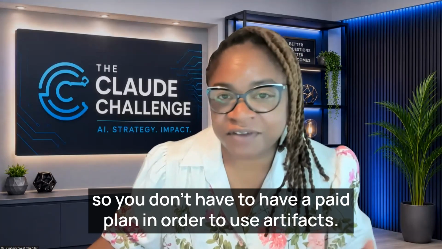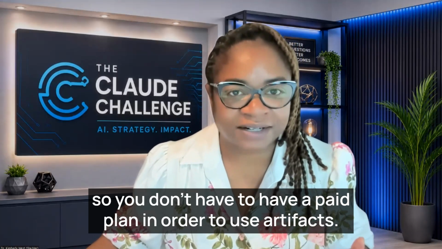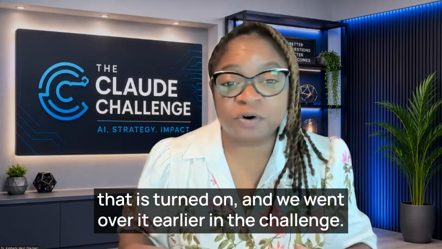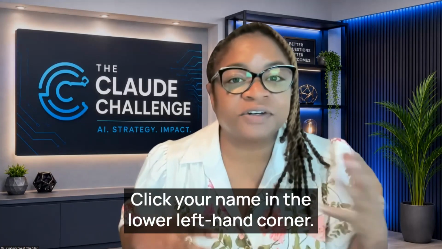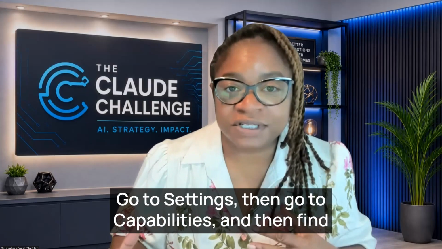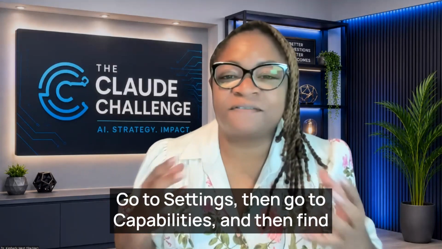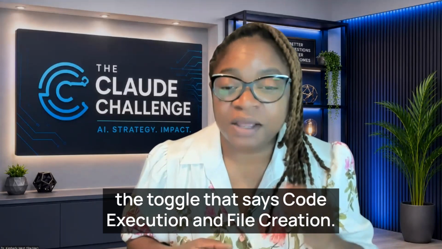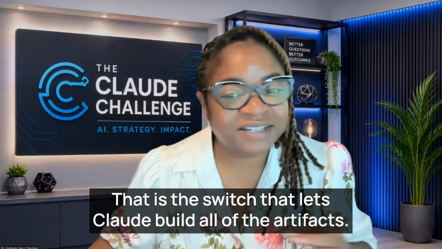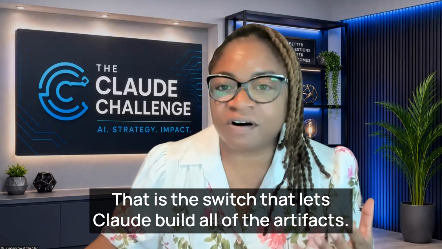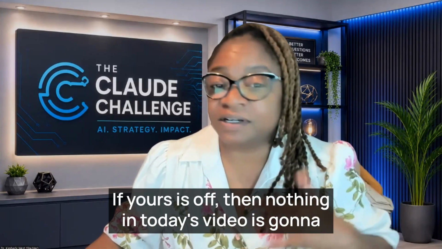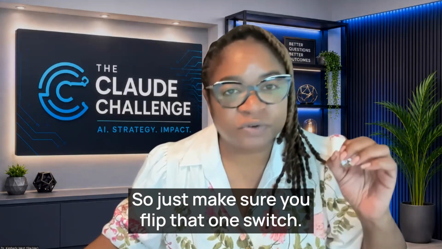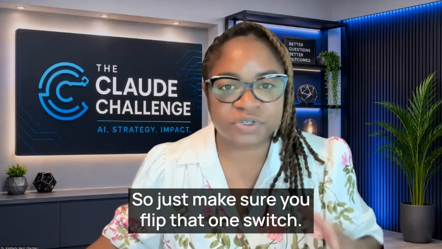So you don't have to have a paid plan in order to use artifacts. This is the one setting that you have to make sure is turned on, and we went over it earlier in the challenge. Click your name in the lower left-hand corner. Go to settings, then go to capabilities, and then find the toggle that says code execution and file creation. Make sure it's turned on. That is the switch that lets Claude build all of the artifacts. If yours is off, then nothing in today's video is going to show up or work for you, and you might think it's broken. So just make sure you flip that one switch.